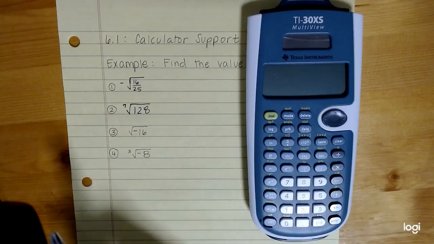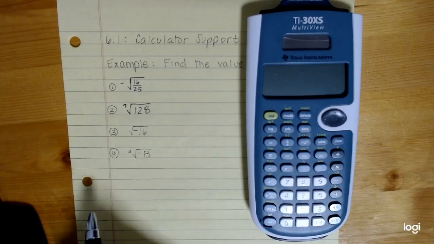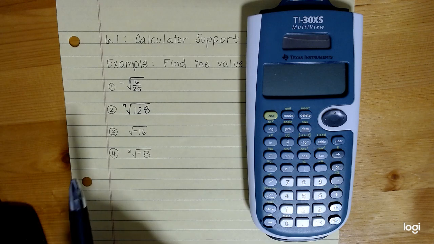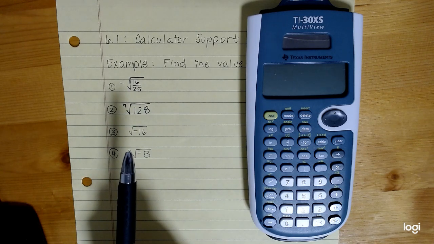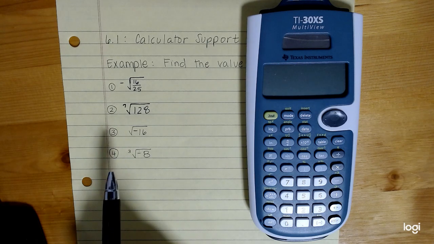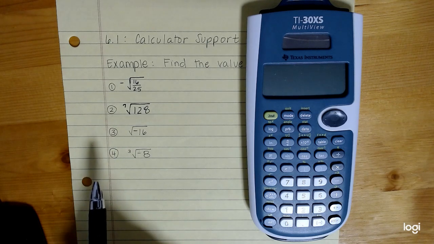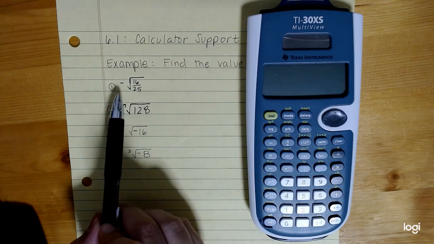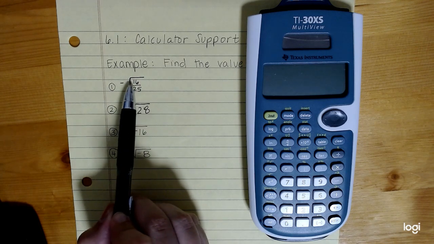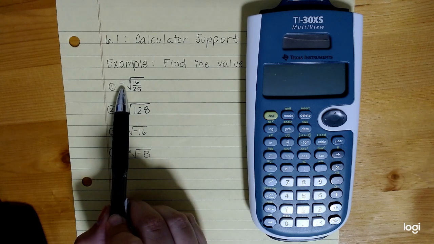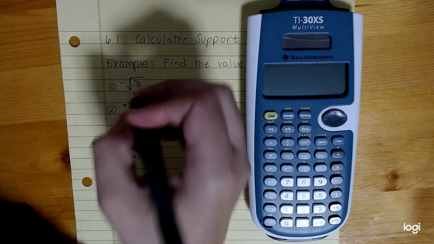Okay, so as you can see here, we're talking about using our calculators to help us support finding the values of some of the more complicated roots that you might see. So if, for example, here we see our radical symbol with no expressed value for our index, so we're assuming that that's going to be our square root. But look, this notation is telling us that we're looking for that negative root.